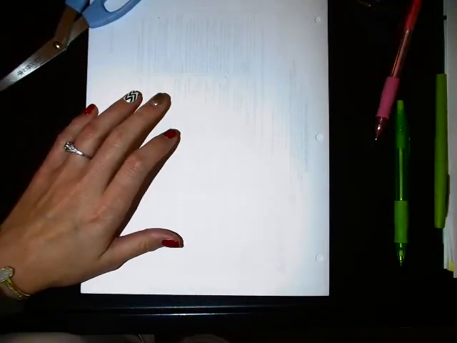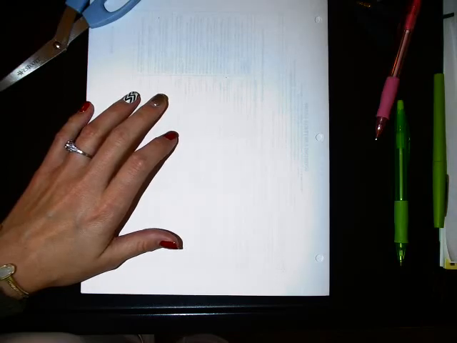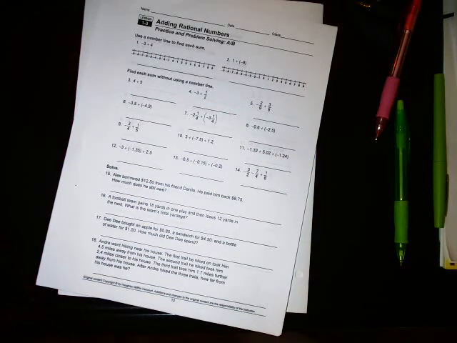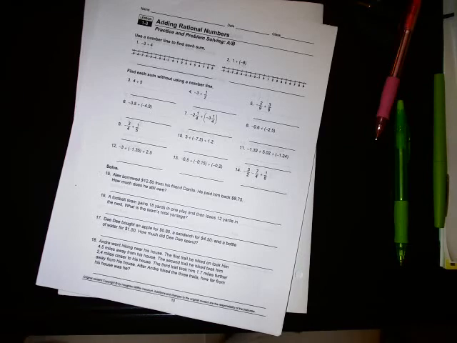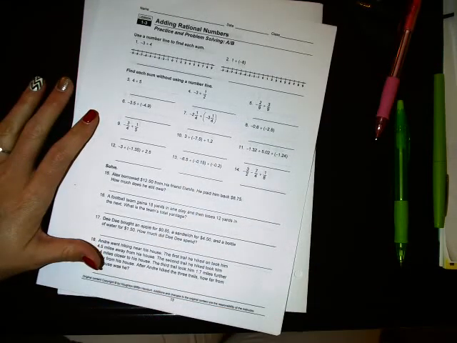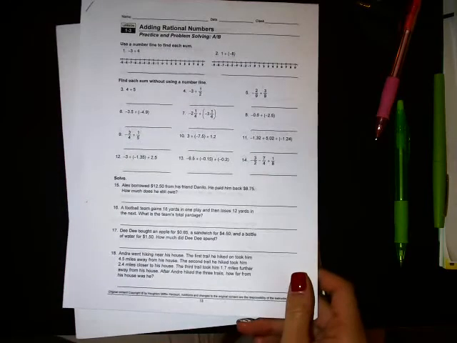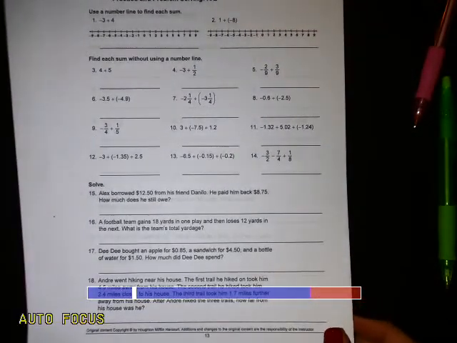Now, we worked on this today in class. There are 4 pages to this, and the first page is all added, and we're putting everything from Unit 1 together. So we have fractions, decimals, positive and negatives, we've got it all. And we really worked on this one together in class today.